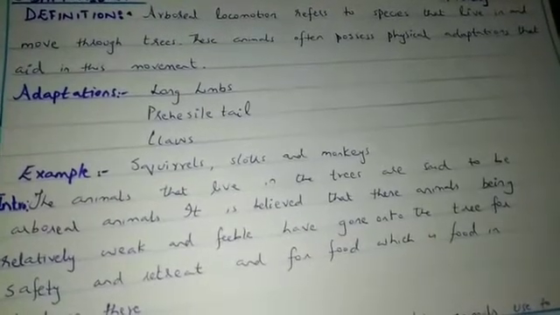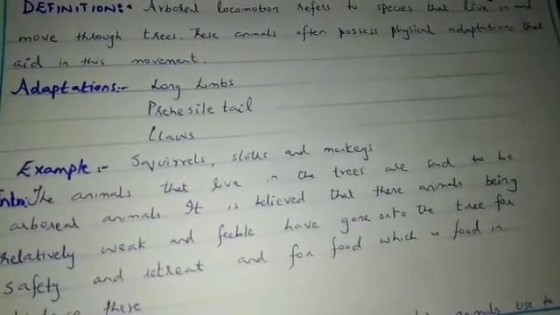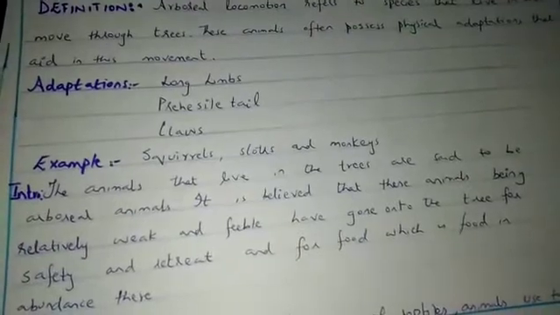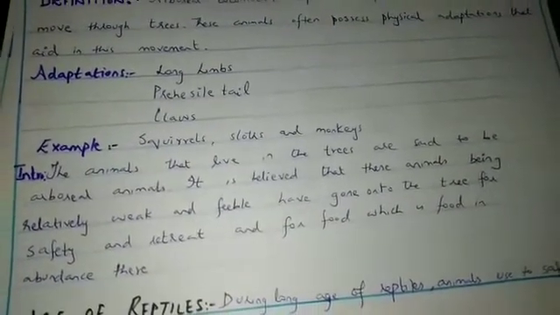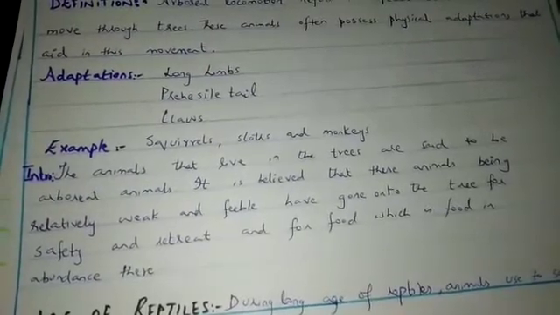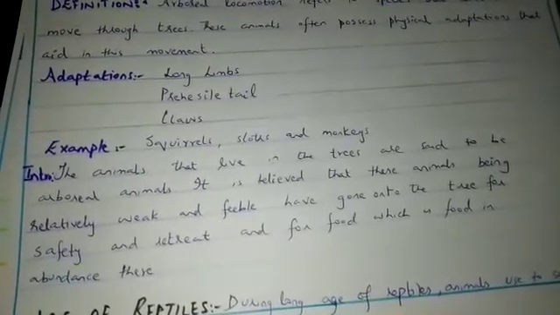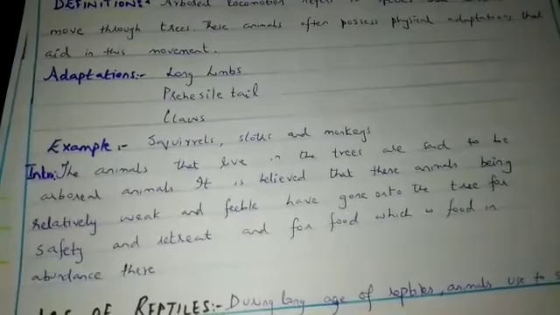The bat and the flying lemurs can also be included. Bat and flying lemurs. Bat आप बहुत अच्छे तरीके से जानते हैं. Bat is also included in those arboreal organisms that are hanging upside down.